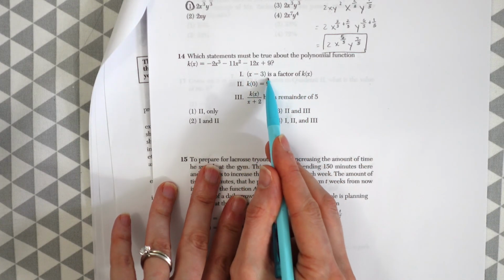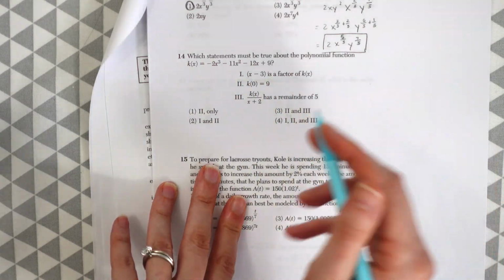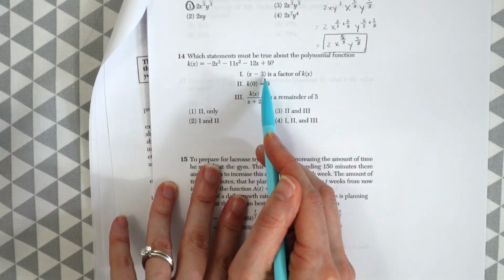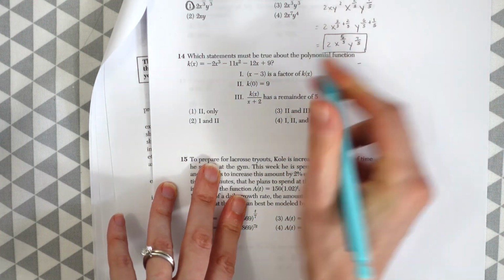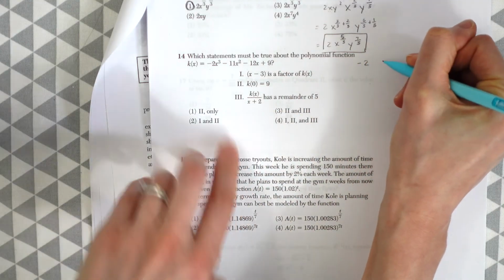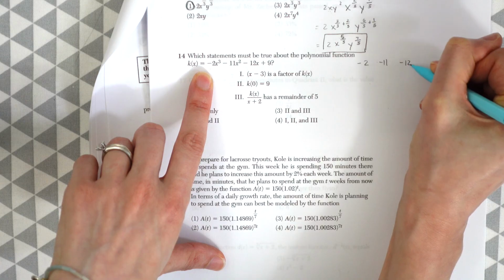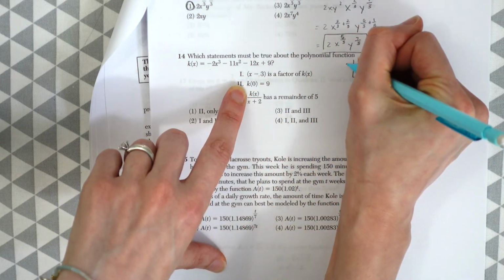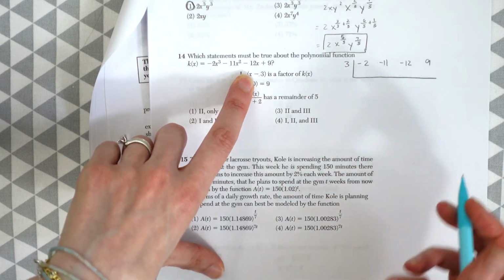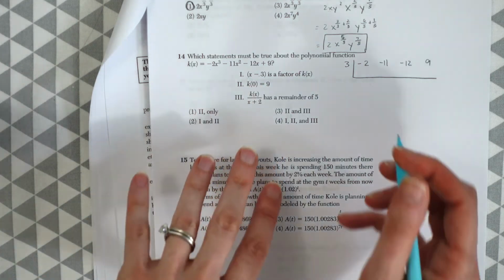Since it's in this form, we can actually do a quick synthetic division to see if x minus 3 is a factor of k of x. To do synthetic division, I'm just going to take all the coefficients of k of x, negative 2, negative 11, negative 12, and 9. And then here I'm just going to take 3. And now we can do synthetic division. What we're going to be looking for is if there's a remainder of 0. And if there is, then it is a factor of k of x.